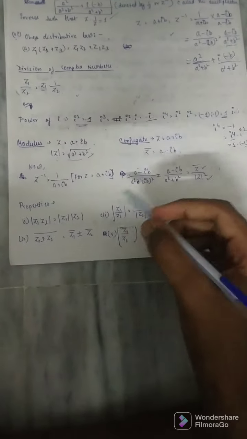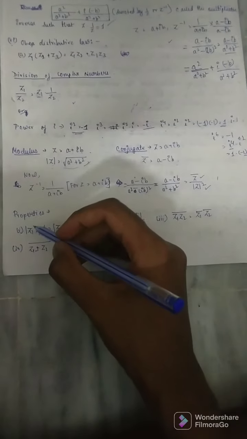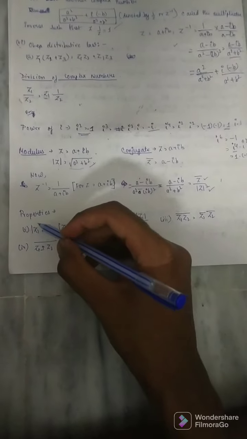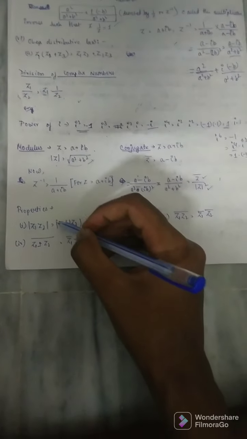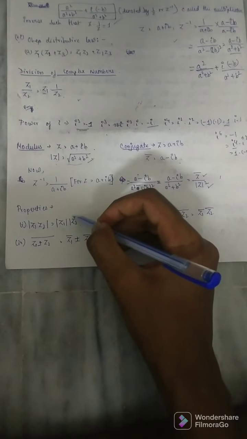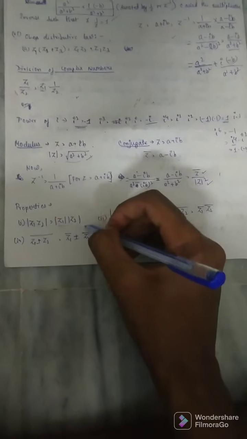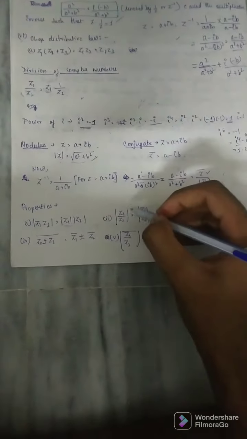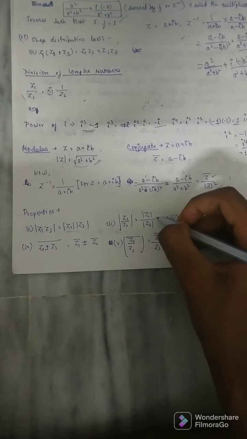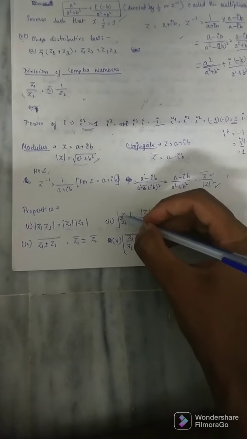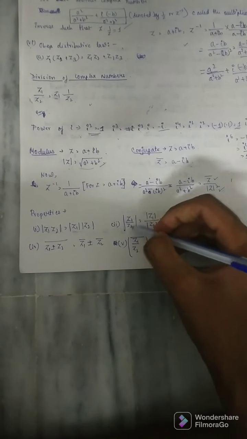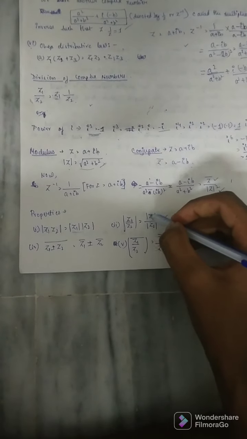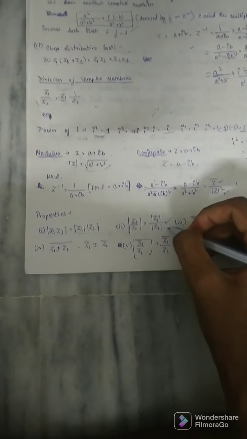Now there are more properties. The modulus of the product of two complex numbers z1 and z2 can be written as the modulus of z1 into the modulus of z2. These two are separate. And similarly in the case of division, the modulus of z1 divided by z2 can be written as the modulus of z1 divided by the modulus of z2.